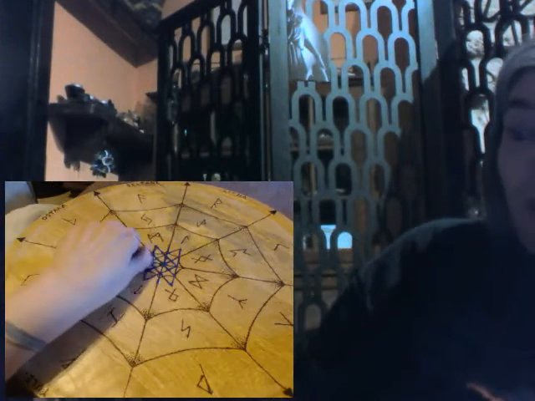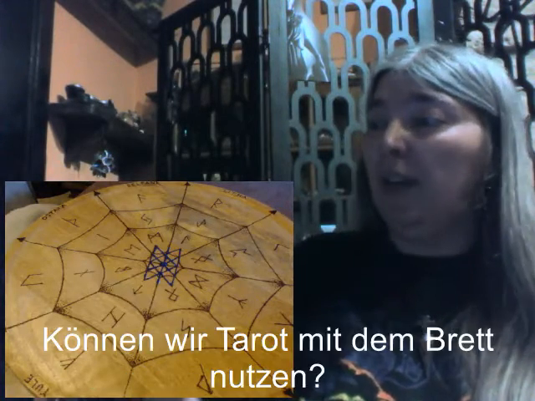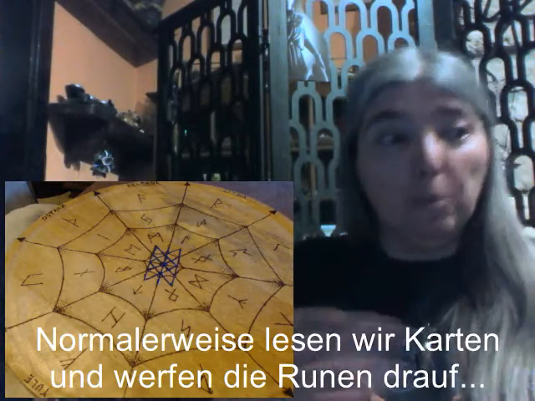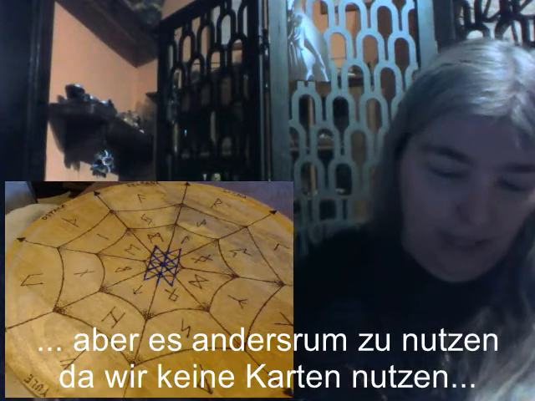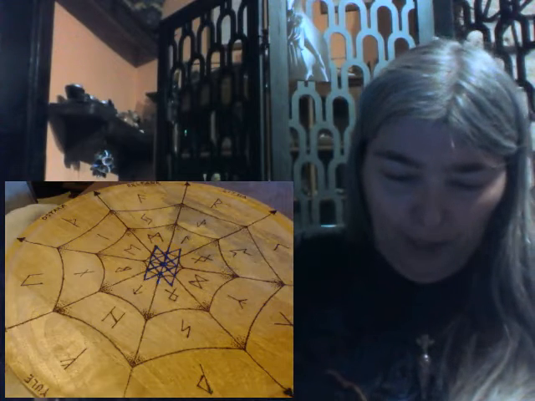And then there is another thing. Can you use tarot with it this way? Because normally you can just read the cards and then you throw the runes onto the cards. But does it work the other way around? Because they are not going to use cards. But again, there was someone who came up with a very funny way.